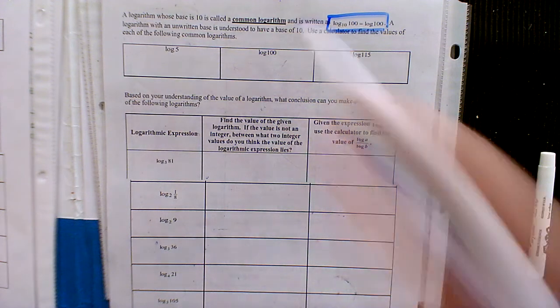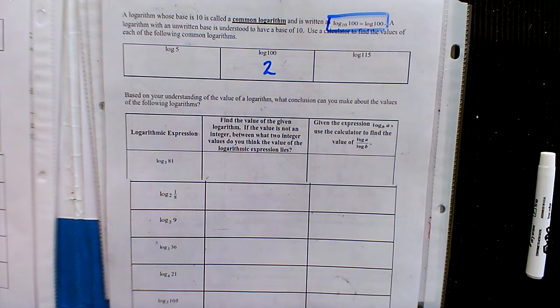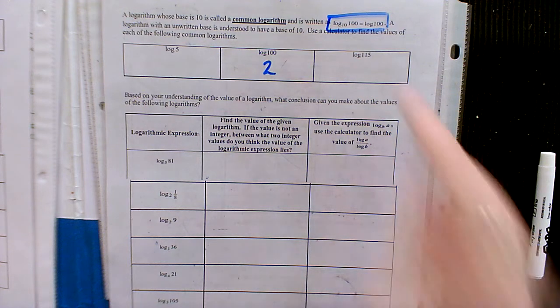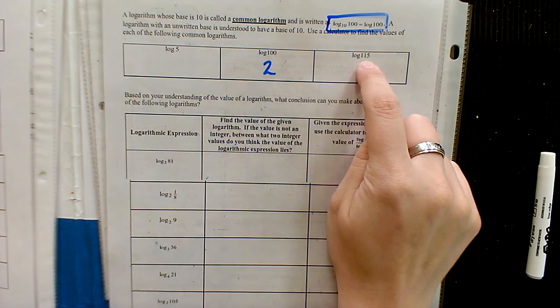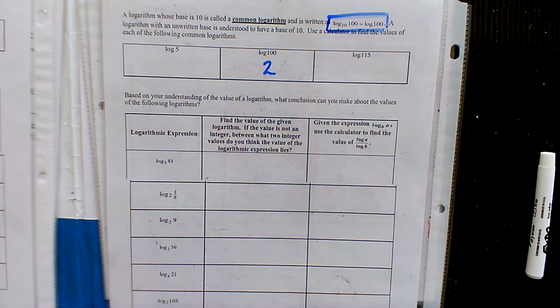Yeah, Rebecca? 2. We can do that one in our heads. All right, and then the other one, what power do you have to raise 10 to get 115? That one might be a little tricky as well. But this is when a calculator is going to help us.